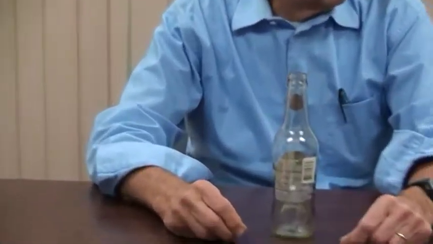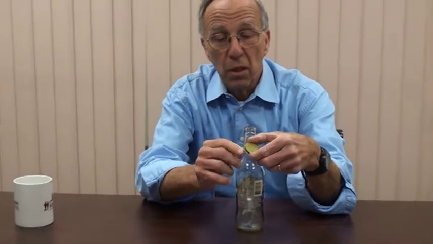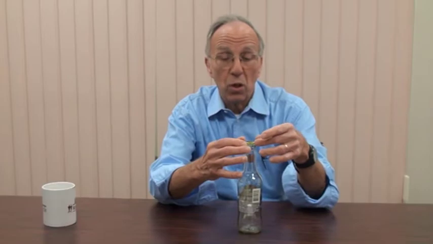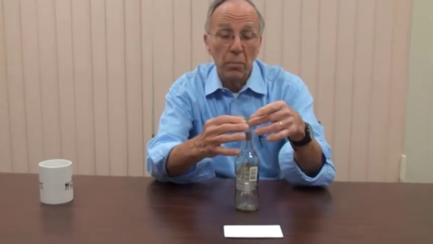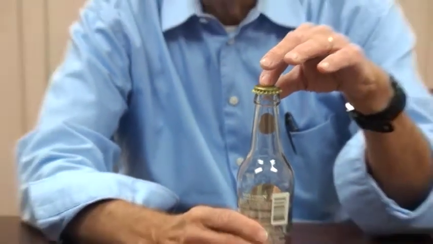What we have here is a bottle, and here is the cap on the bottle. Now we're going to look at a mechanism that places the cap, and after you place the cap on the bottle, will crimp what's called the crown here.